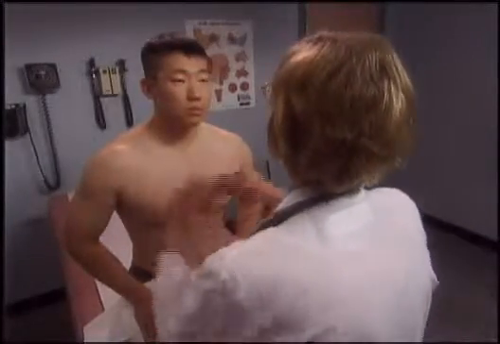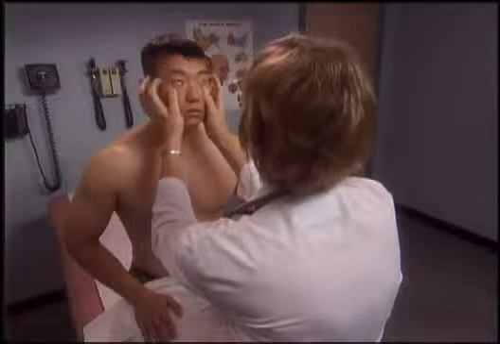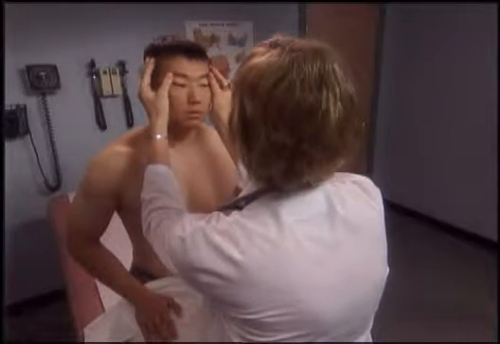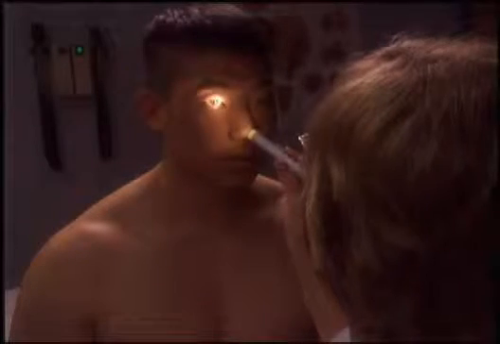Okay, now I'm going to check your sclera and conjunctiva. Inspect each cornea, iris, and lens. Look up and look down. Check the color of the conjunctiva and sclera. Compare pupils and test their reactions to light and accommodation. Good. All right, now I'm going to look inside your eyes.